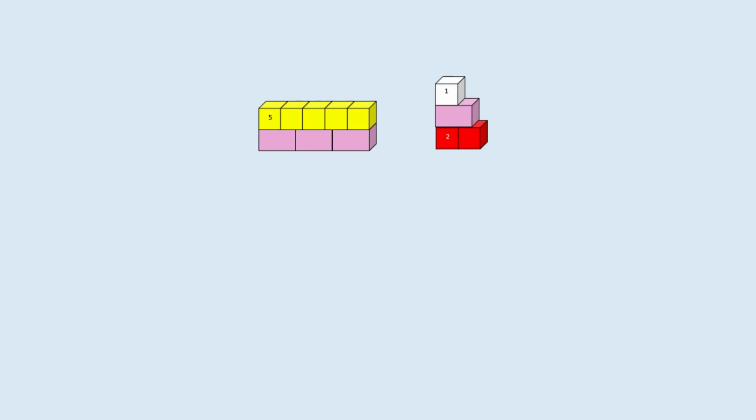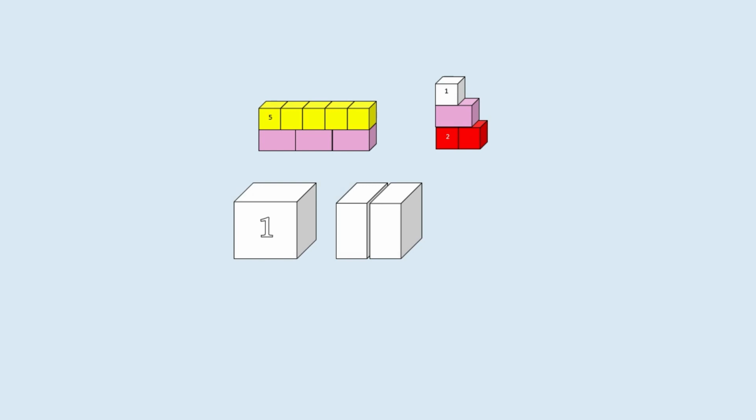Next, explain that some fractions are even smaller than 1, which is the white. When we divide the white into 2 equal parts, each part is a fraction called 1/2. We get a fraction called 1/3 when we divide a white into 3 equal parts.